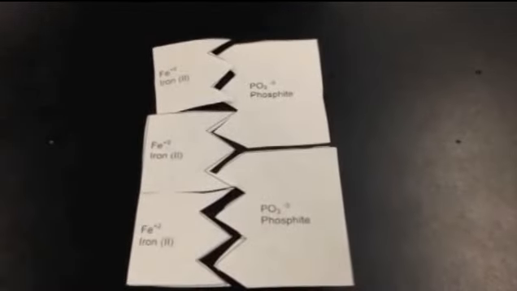So for the last example, we want to make iron 2 phosphite. So I put together my iron 2 pieces and my phosphite pieces, and here we go. Take an iron piece and a phosphite piece. Match them up. I don't have that perfect square that I'm looking for, that rectangle. I need more iron. So I have to slide in another iron piece. Still not right. I need another phosphite. Still not right. Now I take this iron, and now when you look at it, you can see that I have that rectangle. That's what I'm looking for.